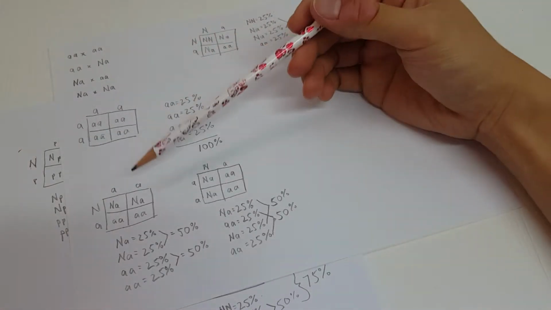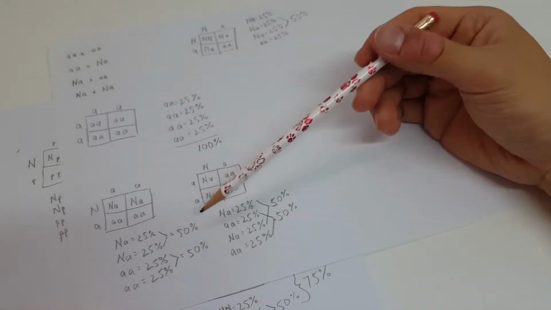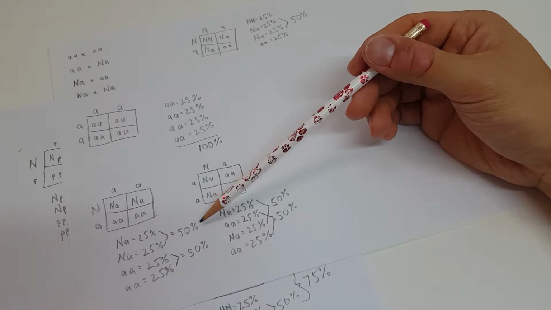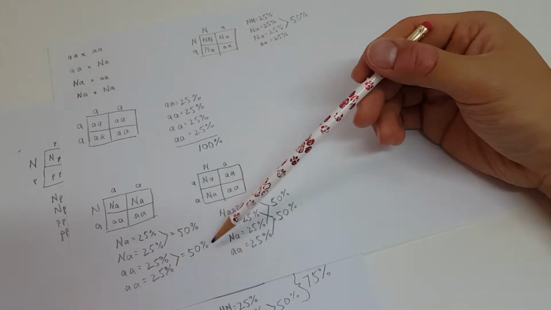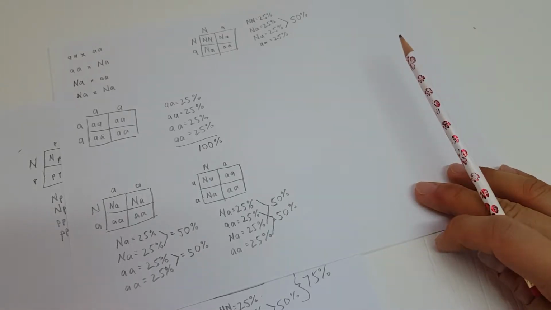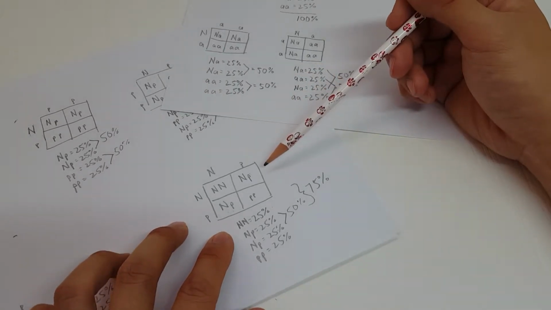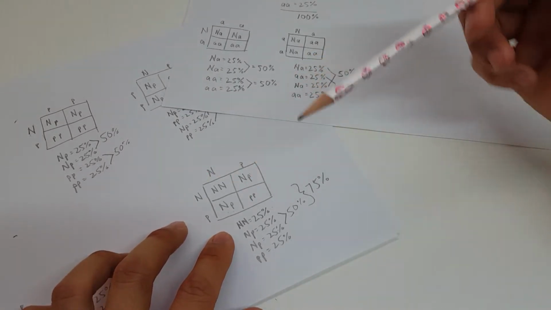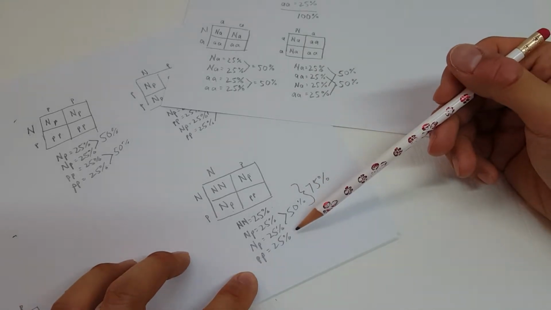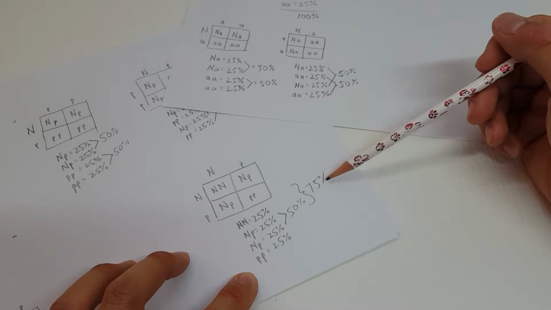And last week, when we paired an albino to a het albino, we got the same results. 50% will be het albino and 50% will be albino. So again, those percentages are the same. Last pairing, we have het piebald to het piebald, and the results are 25% will be piebald and 75% will be normal.